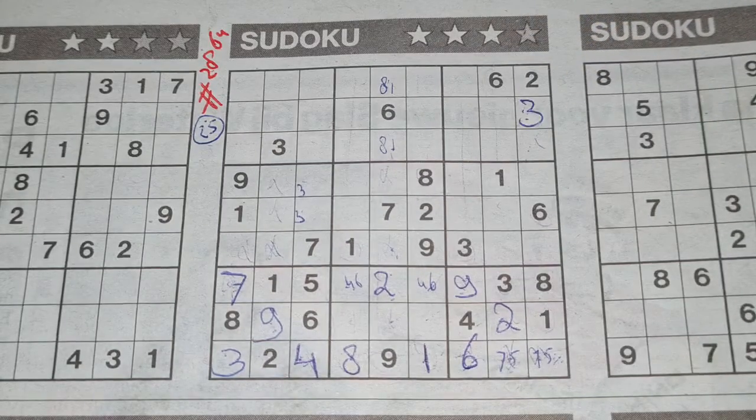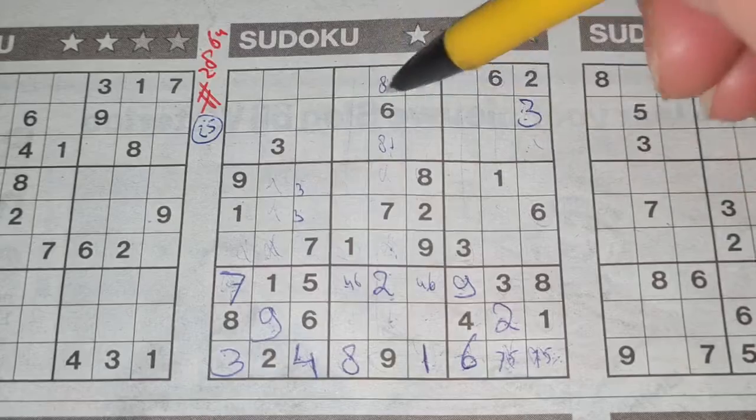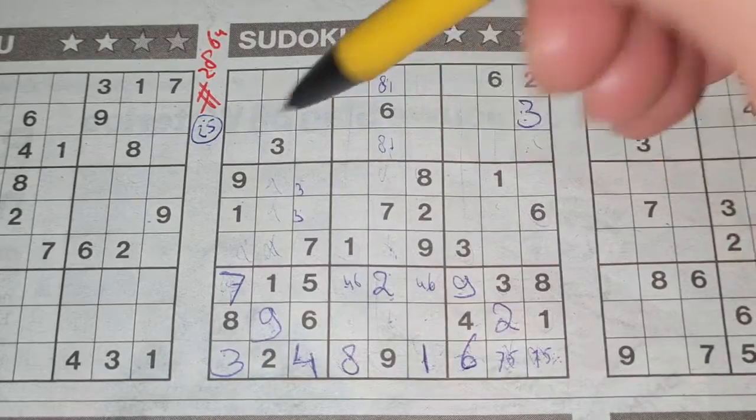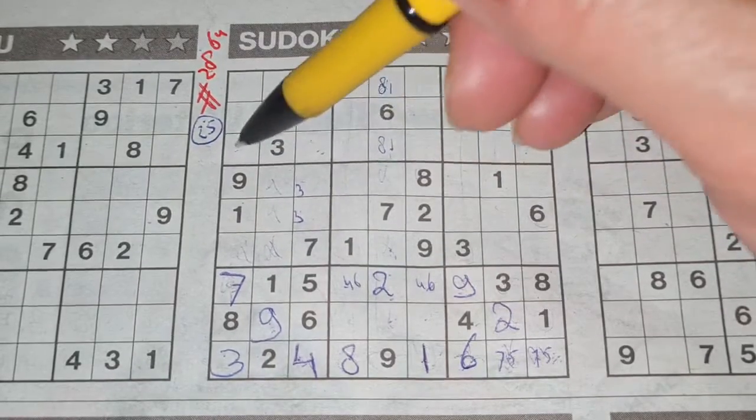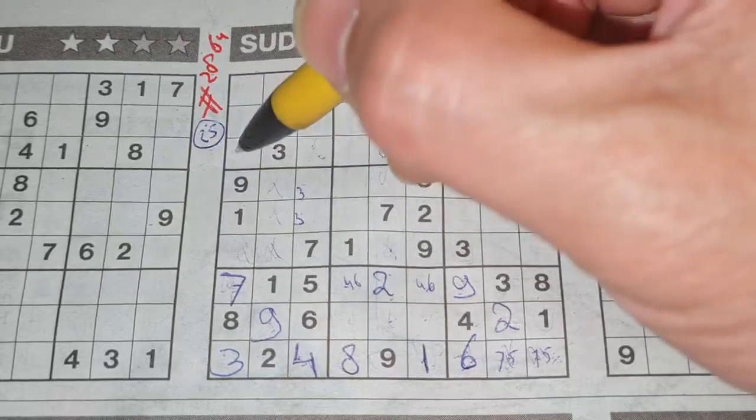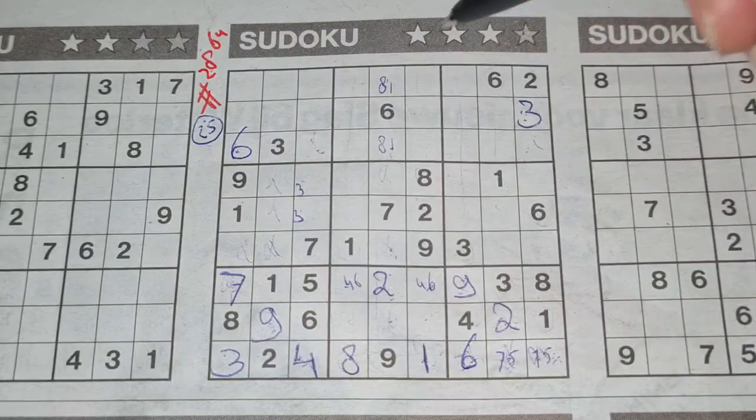How about the 6 in the first row? The 6 in the second row, so in the third row, the only 2 places for the 6 should be here or there. We see there's a 6, no 6 there. 6 should be there. Alright.